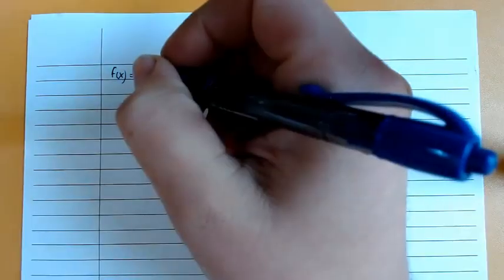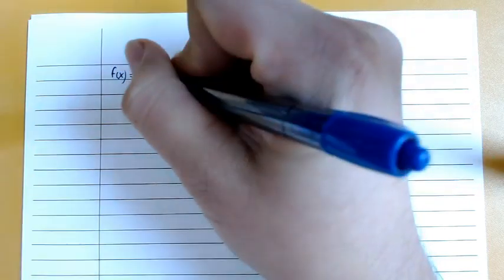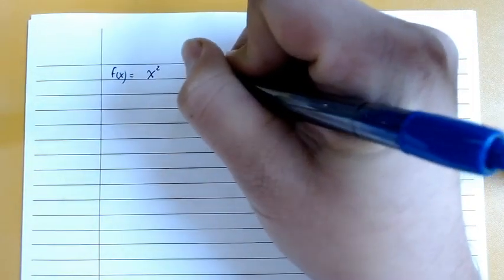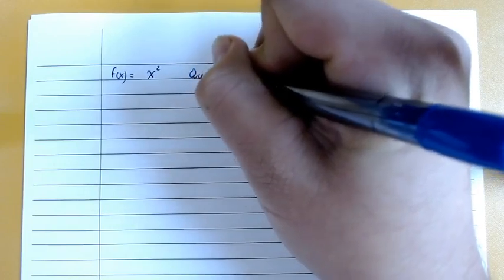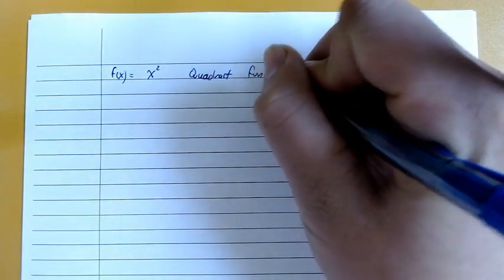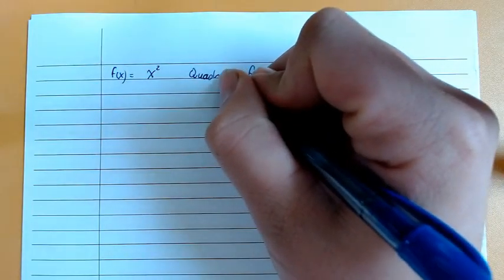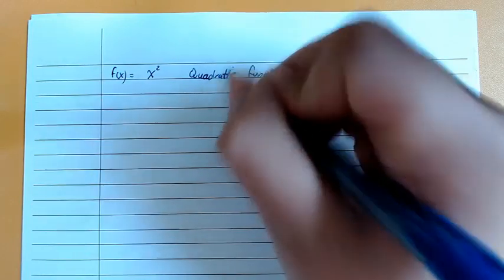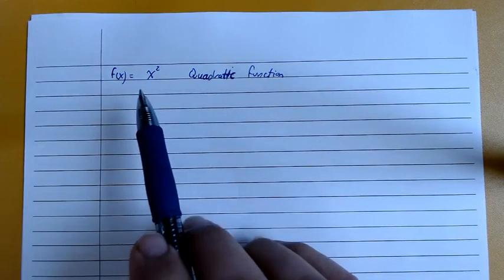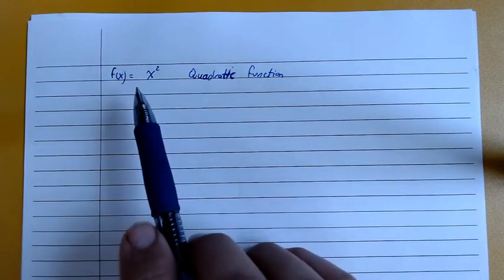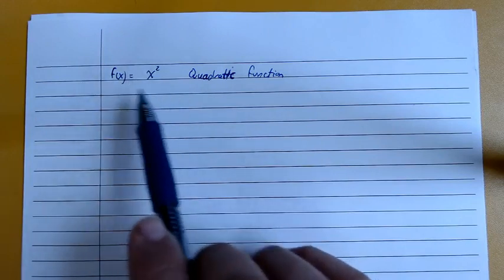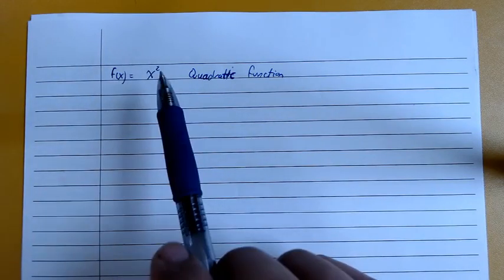So when we graph an equation, the first thing we want to think is, what type of function is this? Well, what are the types of functions that we have? There is what's called the quadratic function. I misspelled that. Quadratic, T-I-C. There we go, quadratic. This is not the only quadratic function that exists. Rather, this is the simplest quadratic function that exists. So every other quadratic function will be a more complicated version of this one.